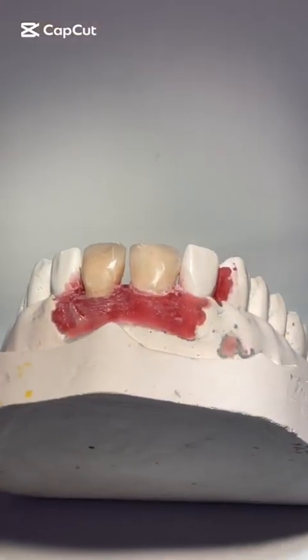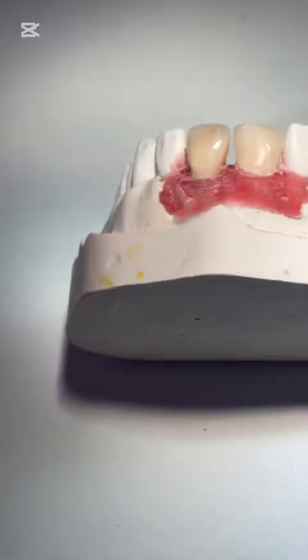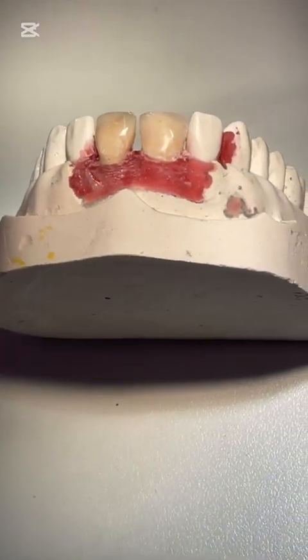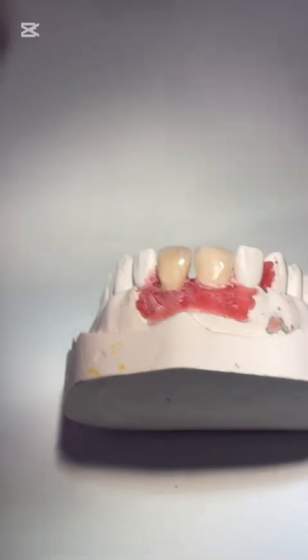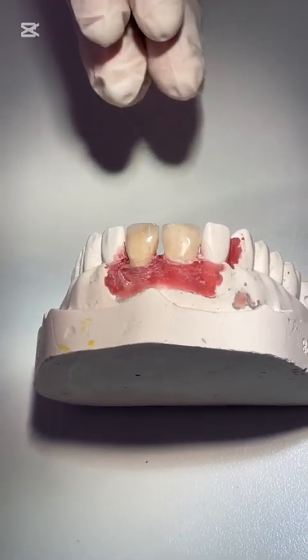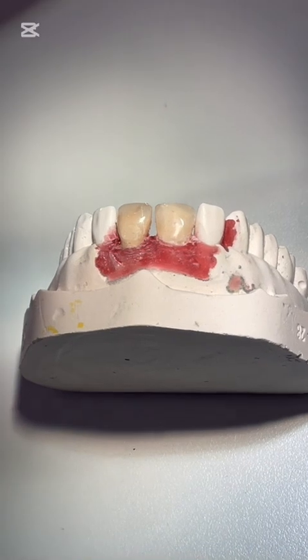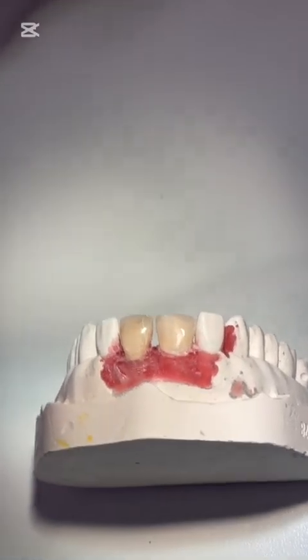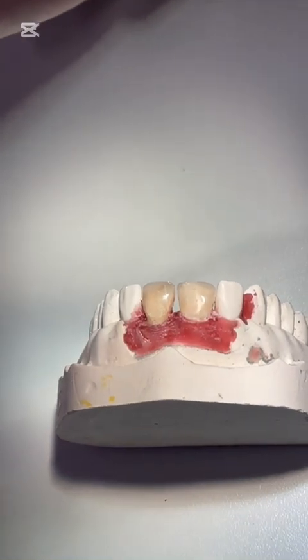The first aesthetic treatment beyond the cavities and beyond the classes. We learned until now how to do class 1, 2, 3, 4, 5. And now we're going to talk about how we can close a diastema. Let's first remember what causes diastema.